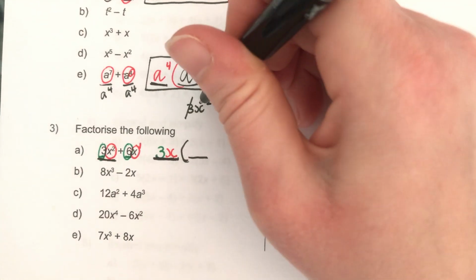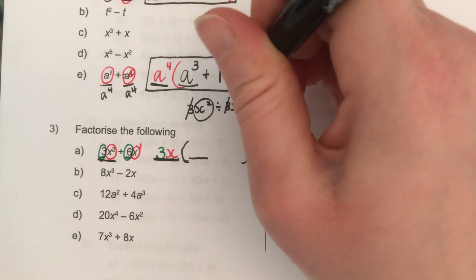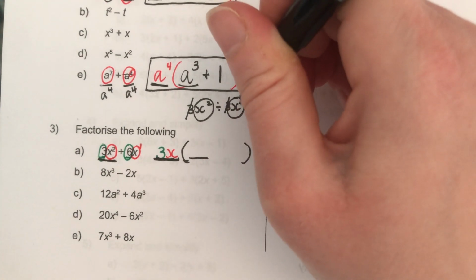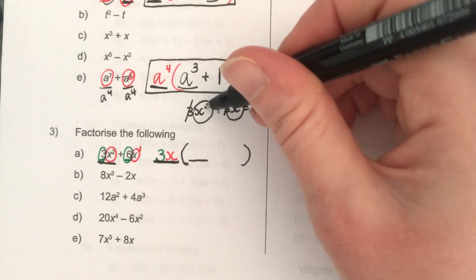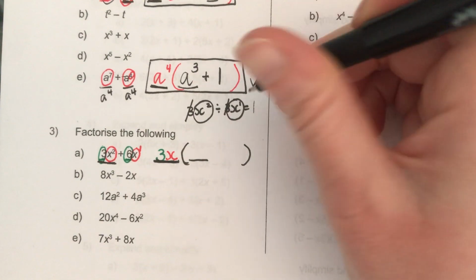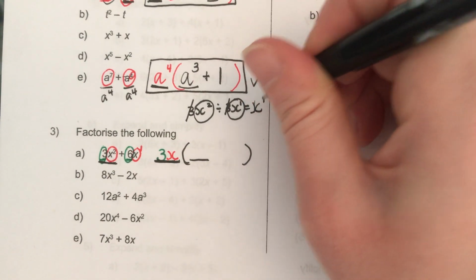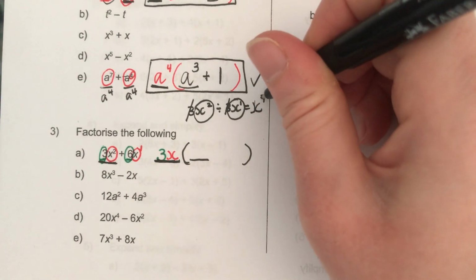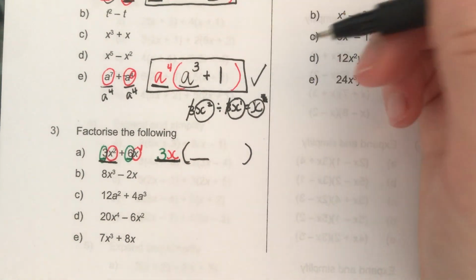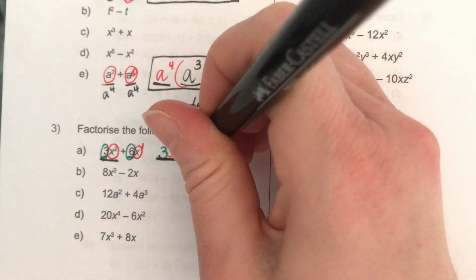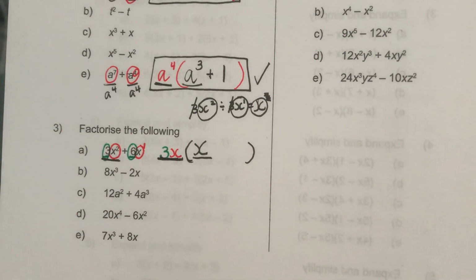The next bit is the letters. I have x squared divided by x. Remember, we take away our indices. 2 take away 1 gives us x to the power of 1, or we're smart as well, we don't need to show that invisible 1. So for the first term inside the brackets, I have just x.